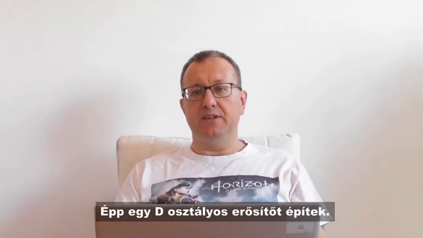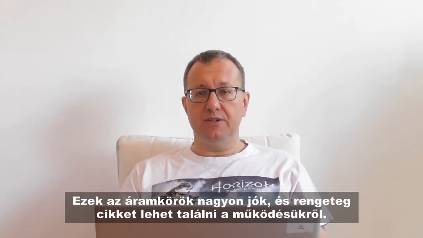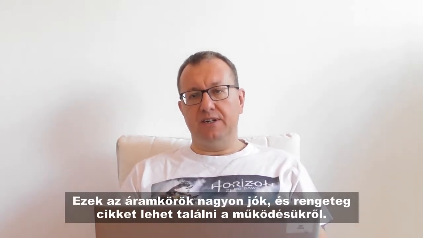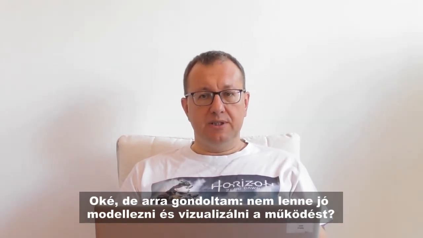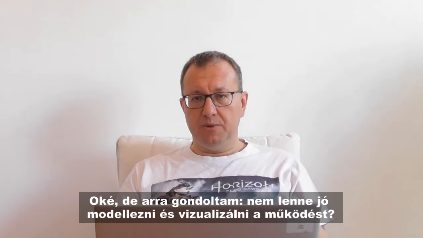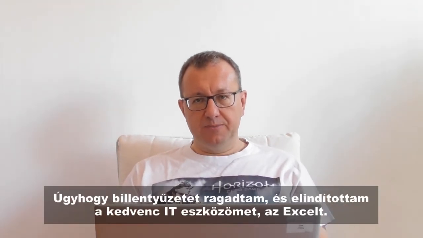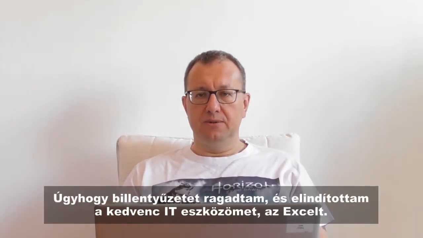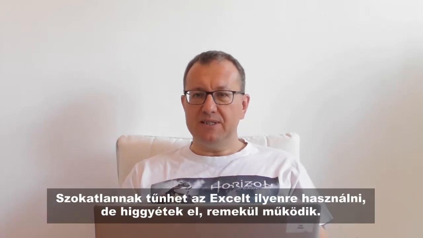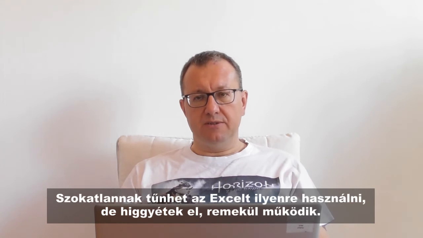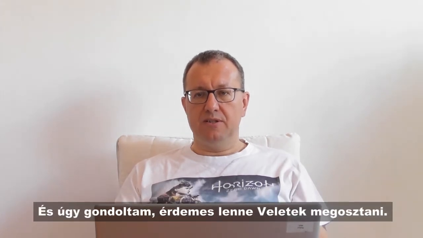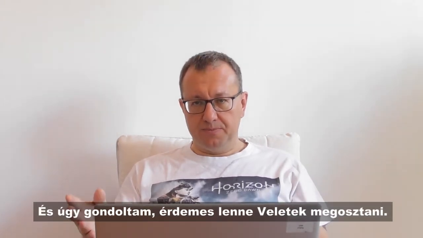I'm in the middle of building a Class D amplifier. These circuits are really great and there are lots of articles on how they work. And that's fine. But I thought, wouldn't it be nice to model and visualize the operation? So I grabbed the keyboard and started up my favorite IT tool, Excel. It may seem a bit unusual to use Excel for a task like this, but trust me, it works very well. And in my opinion, it's also worth sharing the details with you.